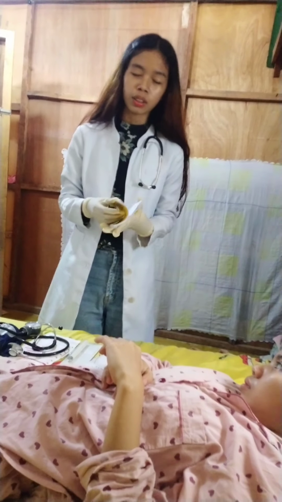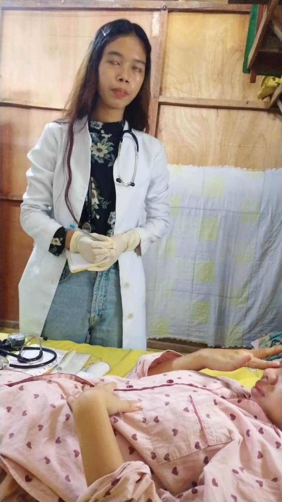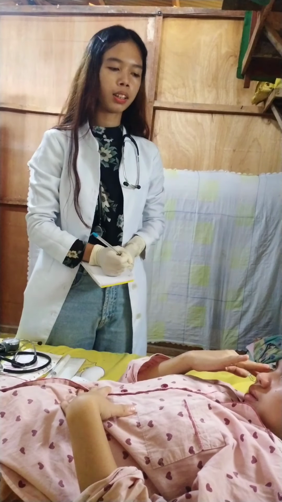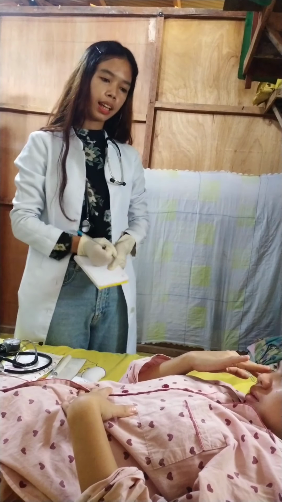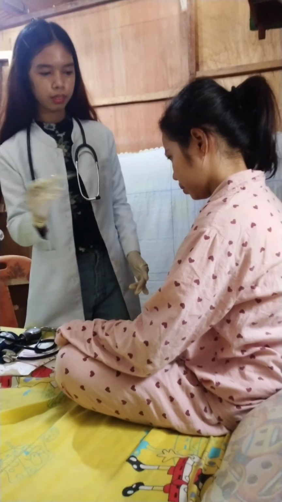Then, note the patient's level of consciousness, including his degree of wakefulness and orientation to person, place, and time. After obtaining the health history of the patient, ask the patient to empty his bladder and provide a urine specimen if needed, and then to completely undress and put on a gown. I'm going to take her vital signs.